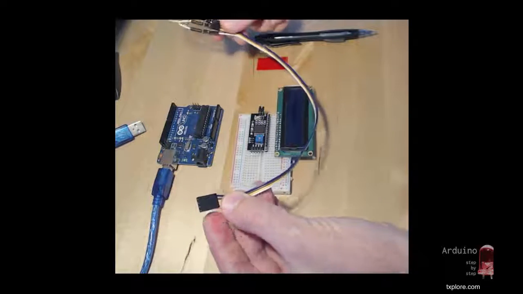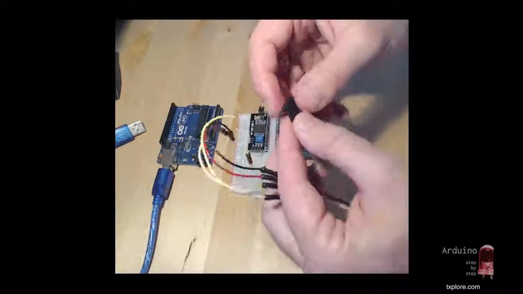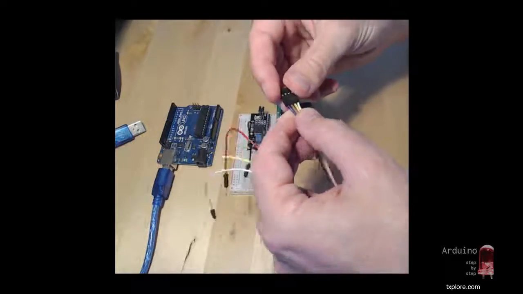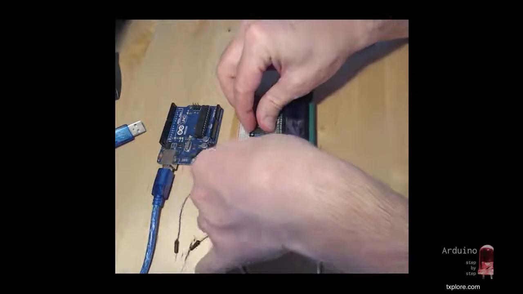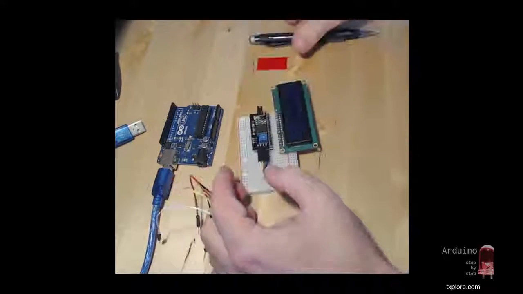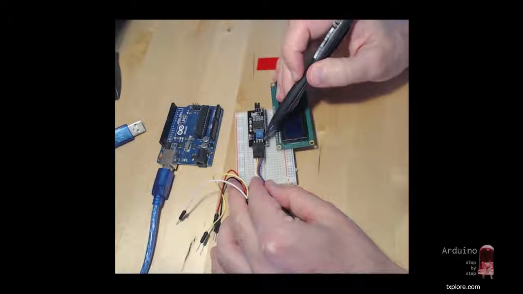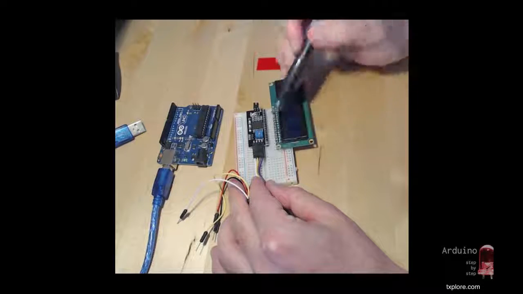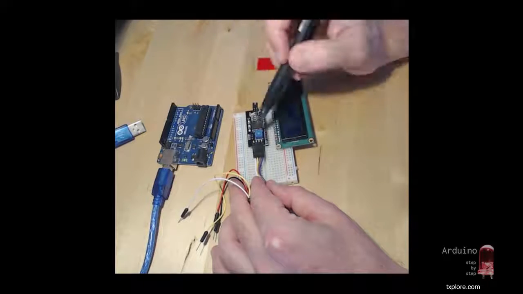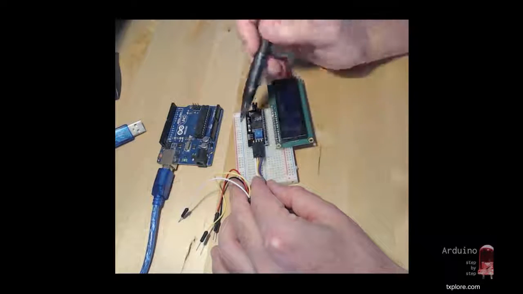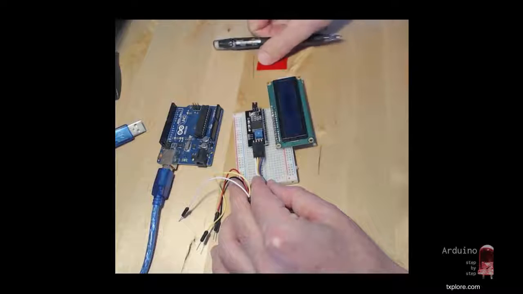Then I also use this jumper wire, just keeps my wiring tidy. Plug that in here. So now I've got ground signal using the blue wire, VCC, the brown wire, SDA for data is yellow, and clock is the white.